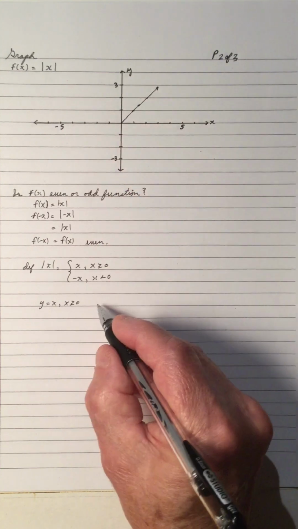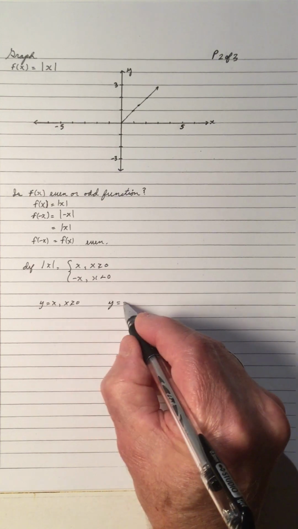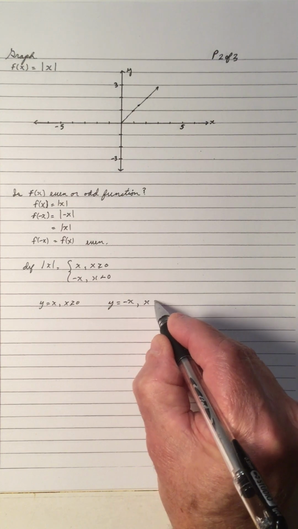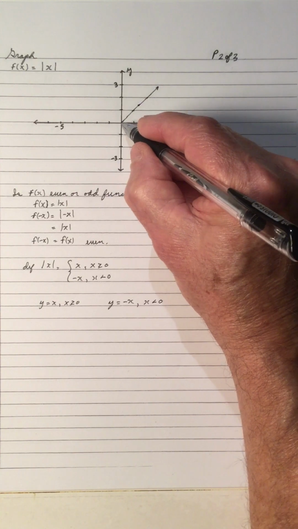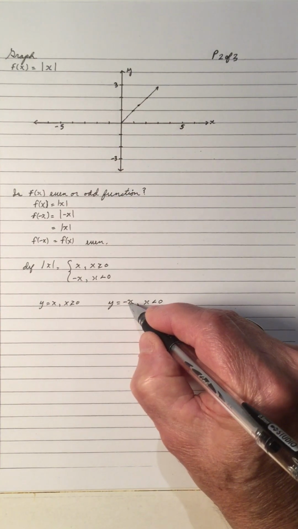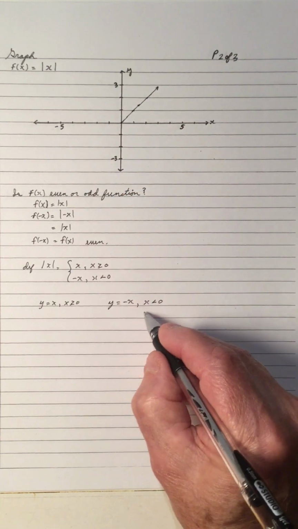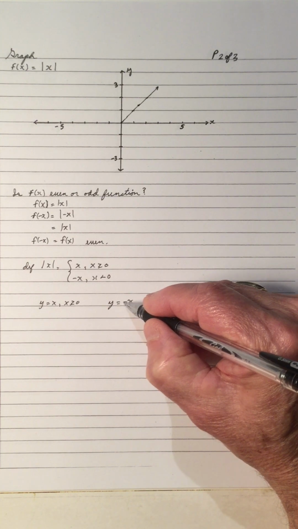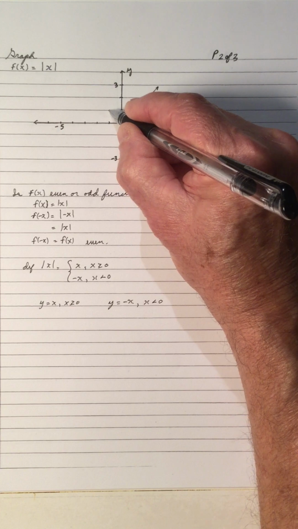We also have part of a line, y equals negative x when x is less than 0. If x is 0, y is 0, so it's right here. When x is negative 1, the negative of a negative 1 is 1, so y is 1.